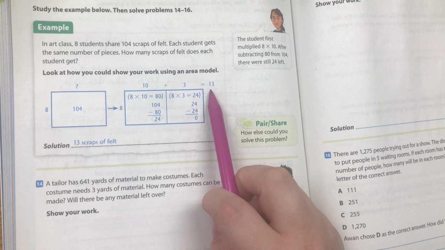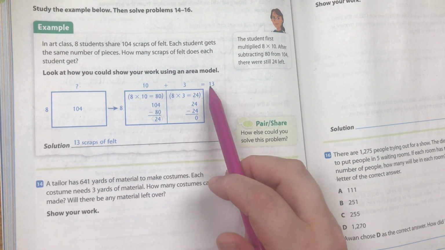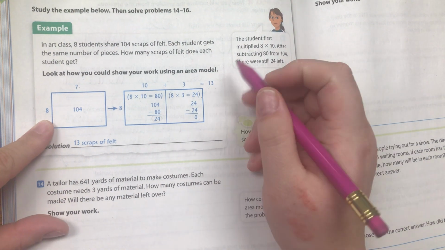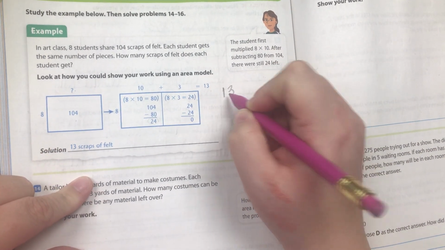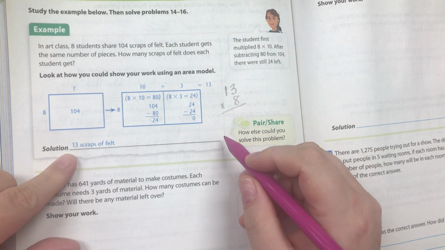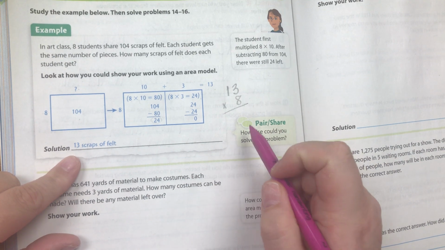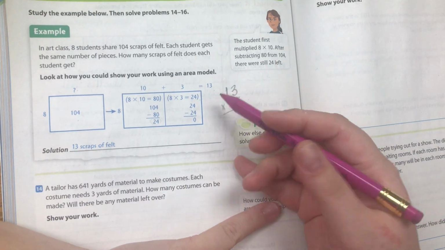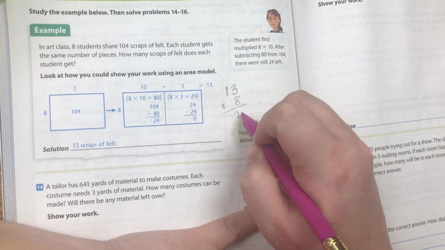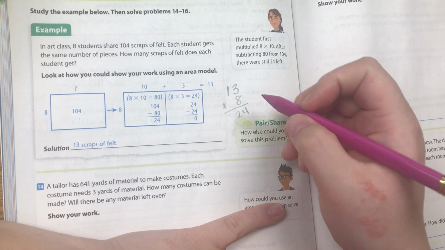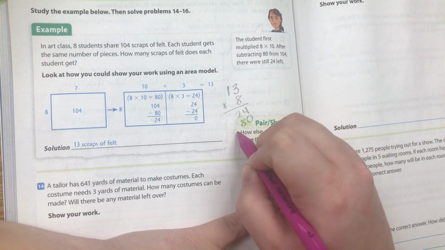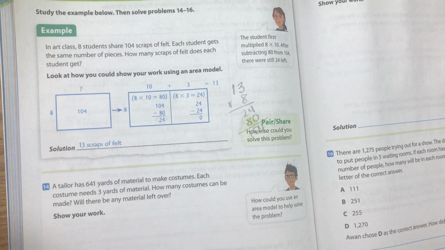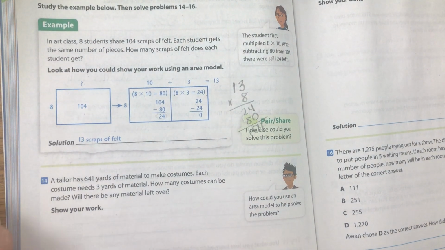A way that you could check this problem to make sure that you are correct is by doing the opposite of dividing 104 by 8. You could multiply 13 times 8 to see if you get 104. So that is a way that you can always check yourself to make sure you've done the math correctly. If I multiply 8 times 3, I get 24. And if I multiply 8 times 10, I get 80. When I add those together, I get 104, which is what we started with. That's the fact family. 104, 8, and 13 is the fact family.